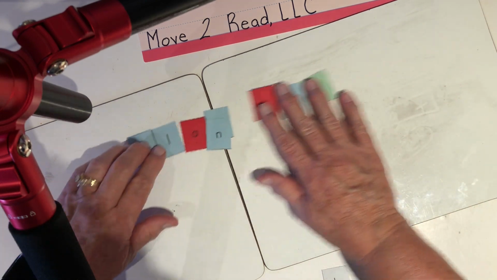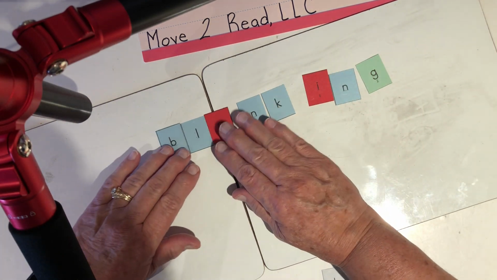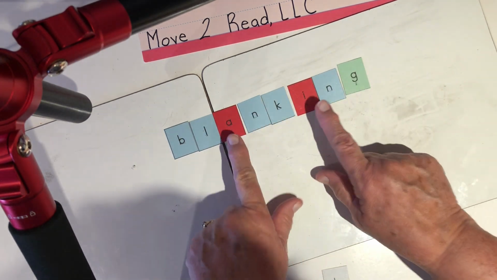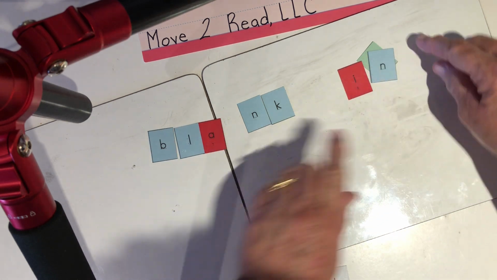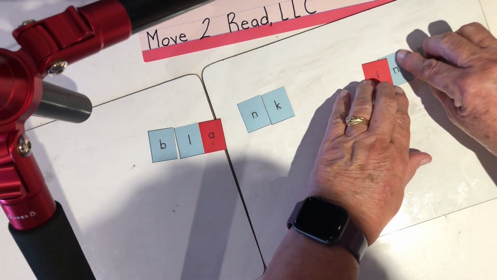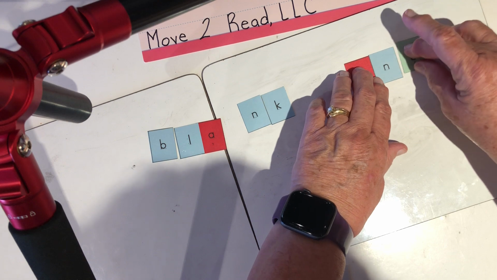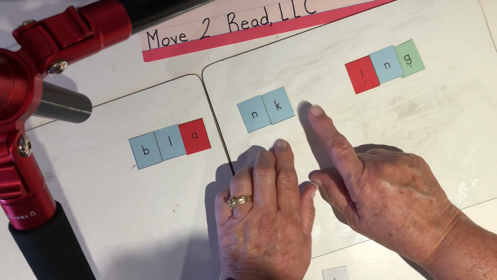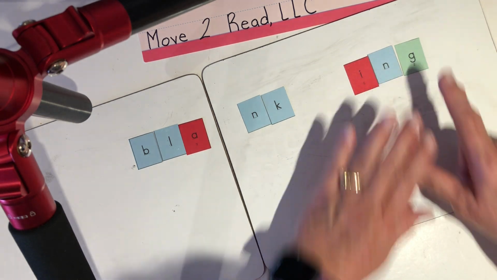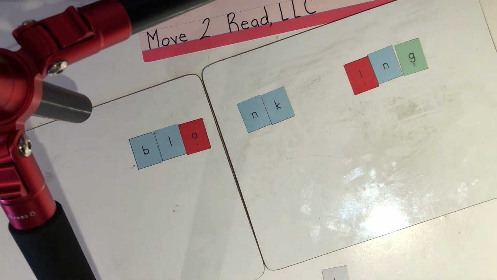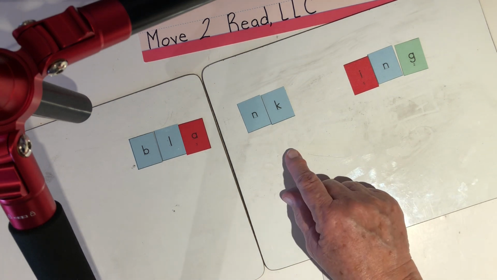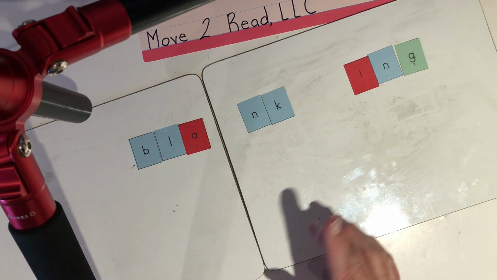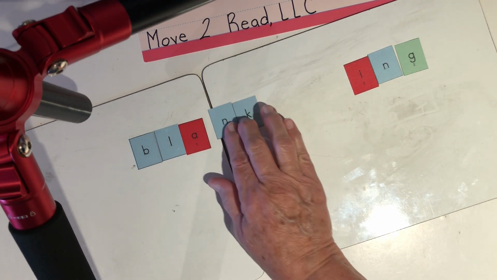Okay, so we look at our vowels again and we go, oh, 2 vowels. I know what to do. I'm going to put my fingers on the vowels, separate them out. I'm going to see what is left in the middle. Oh, NK is left in the middle. And I know they have to travel together. They cannot be split up. And I know that ing is usually a suffix, so these guys are going to travel together to the front of the word.